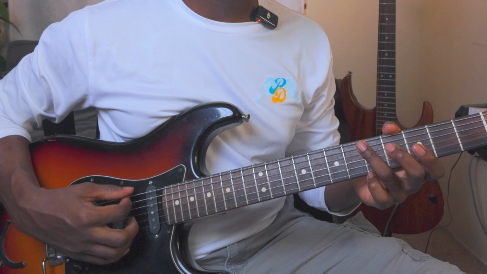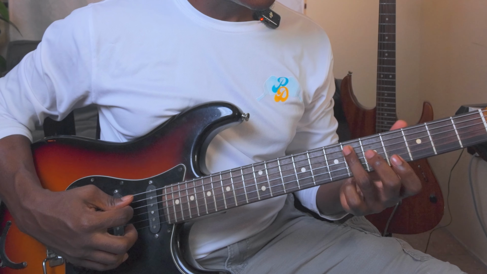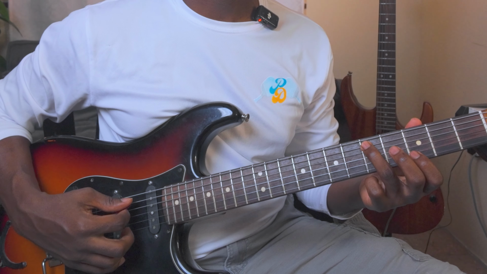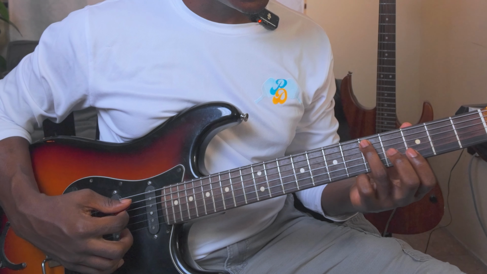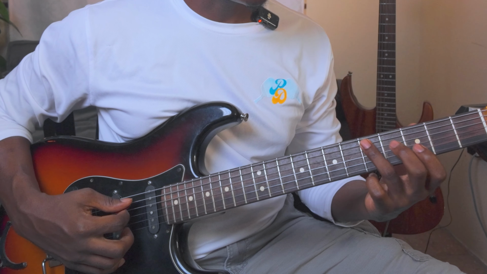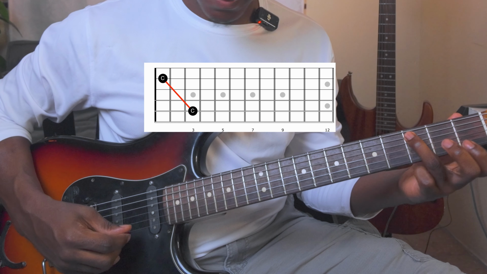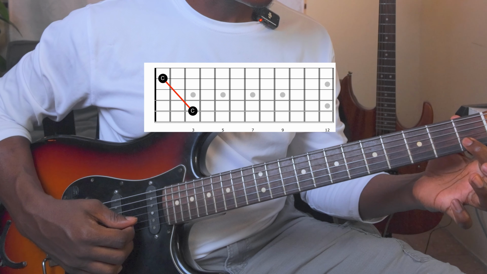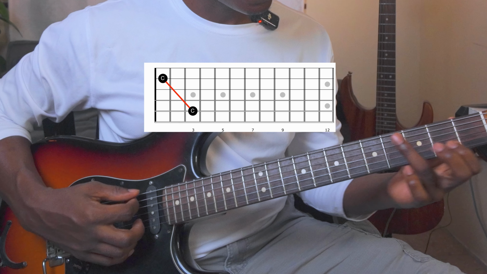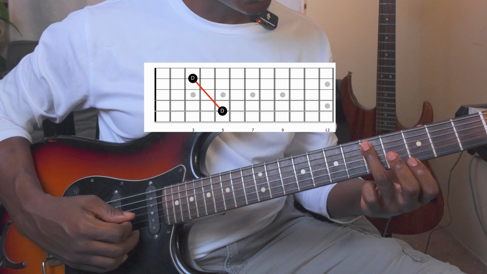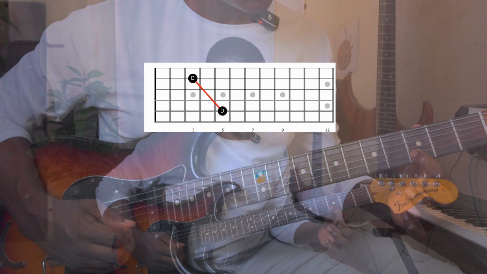And for notes on the 2nd string now, we can take the notes of the 5th string, and this time we can go 2 frets down. So if we're on C here, 2 frets down on the 2nd string is a C. D, 2 frets down on the 2nd string is a D. So this is a start in memorizing the notes.